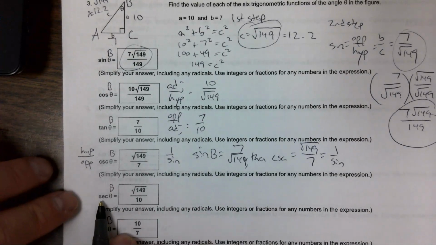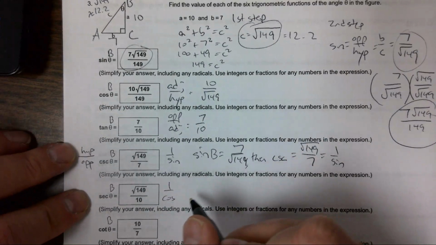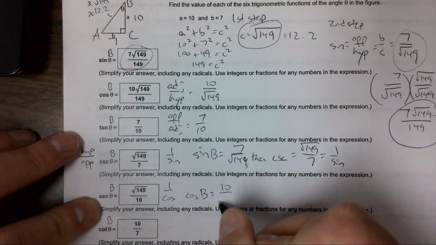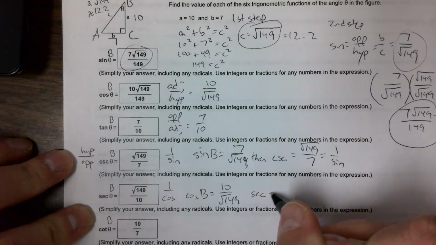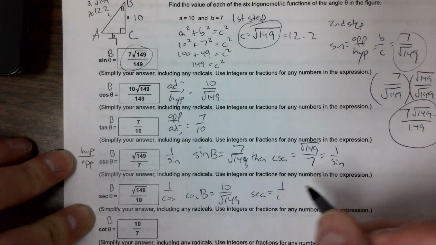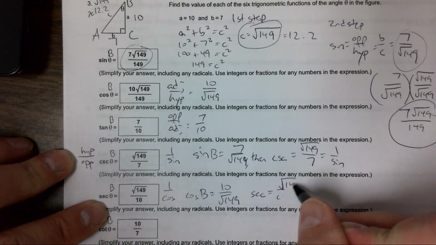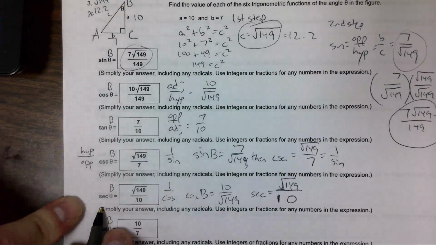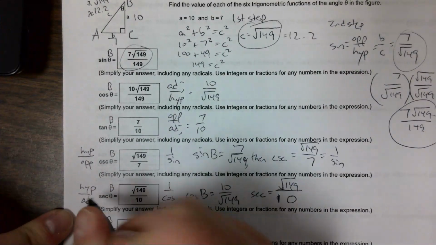If I continue on that same path, secant is 1 over cosine. Now cosine of B was 10 over square root of 149, and so secant is 1 over cosine. Well, I already did that. So that'd be square root of 149 over 10, which is hypotenuse over adjacent.